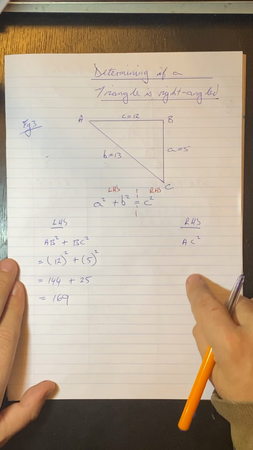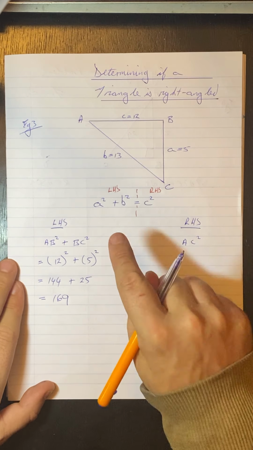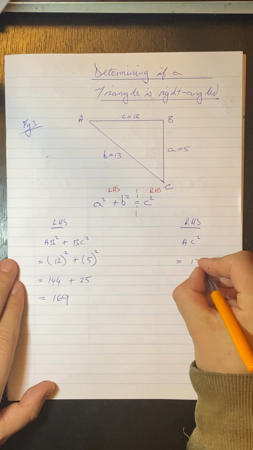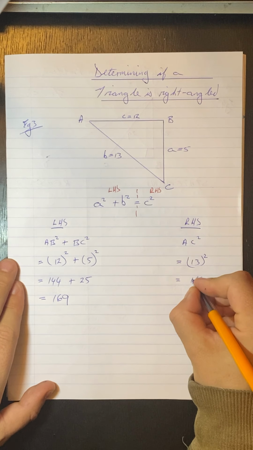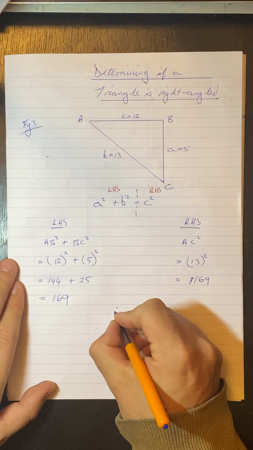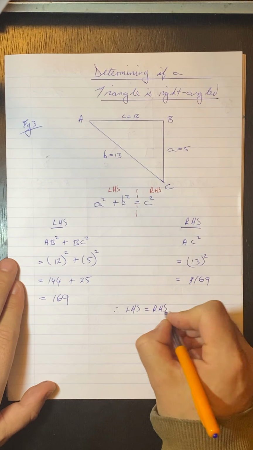Now, if I can show that this side is 169, therefore Pythagoras holds, therefore that must be 90 degrees. So AC is 13, and that's squared. 13 squared is 169. Okay, therefore, left-hand side equals the right-hand side.